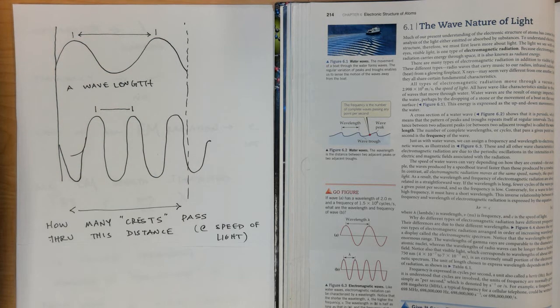The wavelength describes the distance between those crests and is usually measured in meters, centimeters, or nanometers, depending on how large they are. The second item that describes the waves is how many crests pass through a certain point as they travel at the speed of light. This is called the frequency.